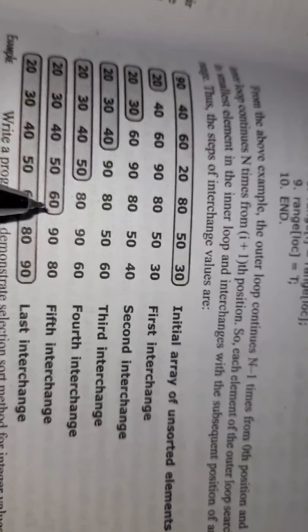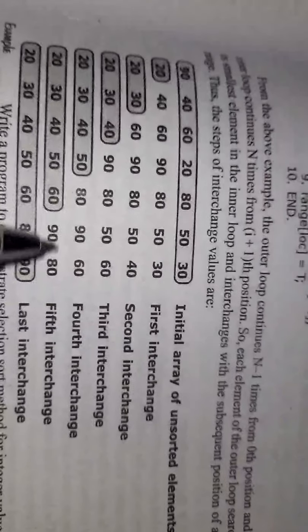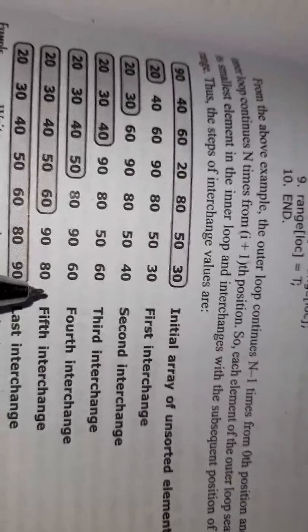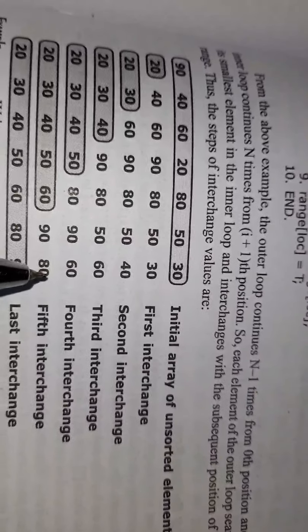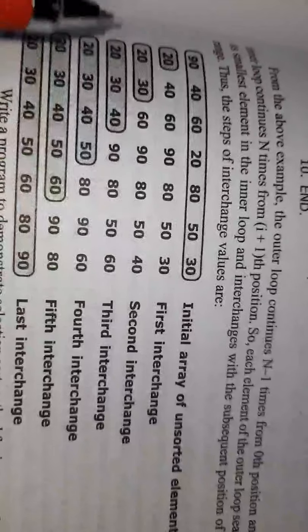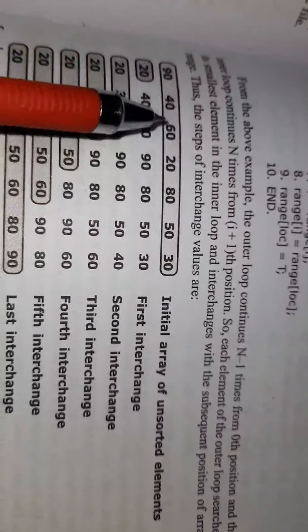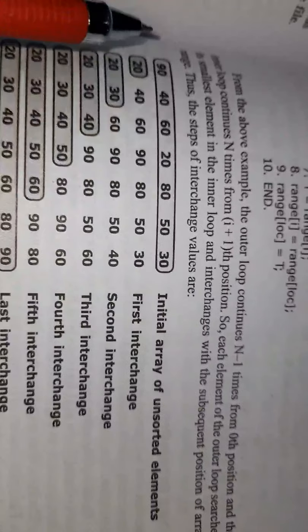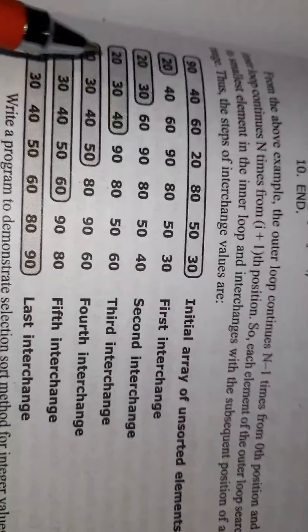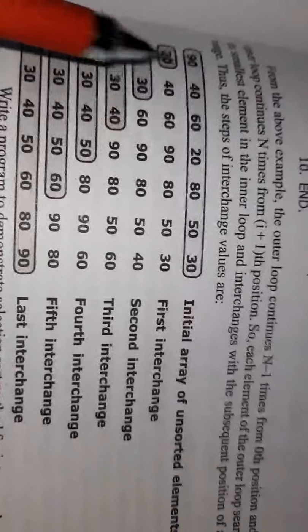So you can see that at the last exchange, there are only two array elements left to be sorted out, that is between 90 and 80, right? So you will observe that in each pass, there is one less array element left to be dealt with or to be sorted out. There are seven array elements or seven data values, and the number of passes, the number of interchanges, is 6.